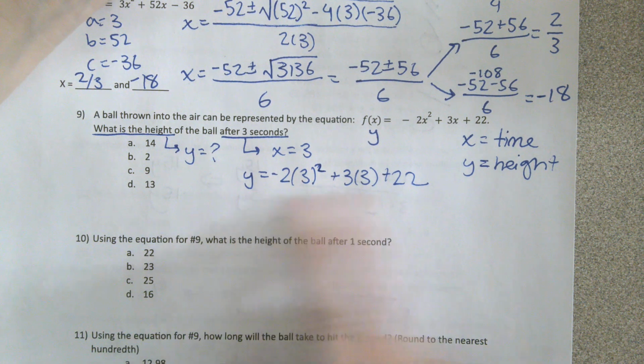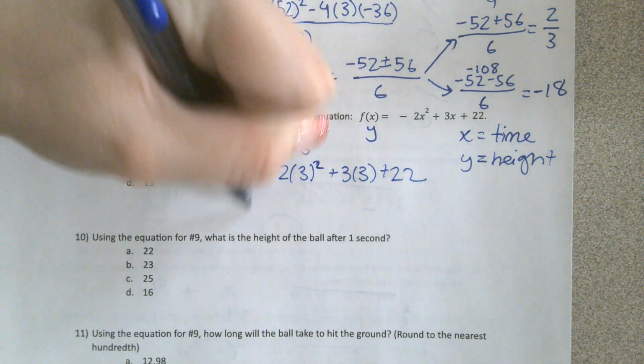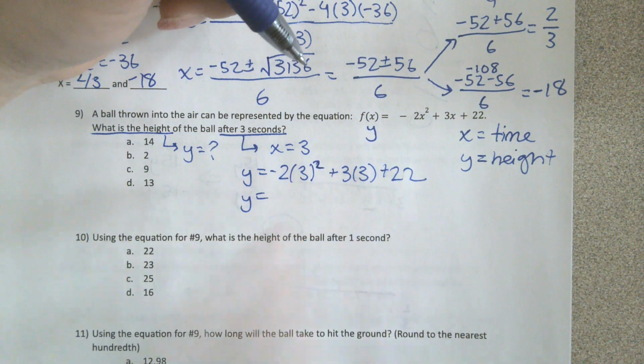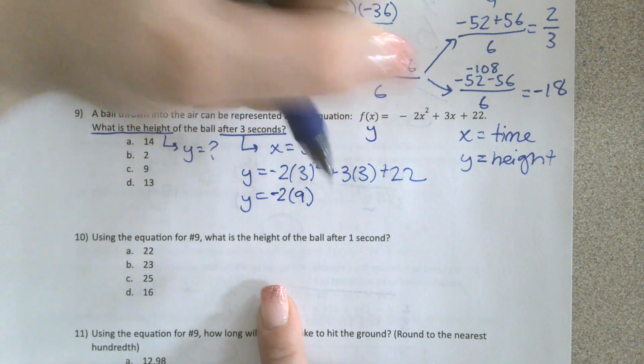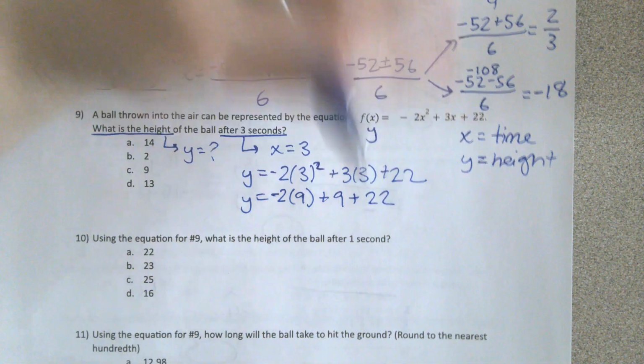You can either type this whole thing in your calculator and get an answer, or you can just simplify it. I'm going to do that. Reminder, the more you practice simplifying in your head, the better you're going to get. Negative 2 times 3 squared is 9, plus 3 times 3, that's 9, plus 22.